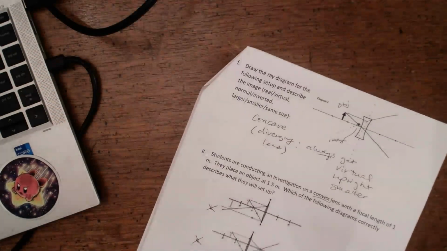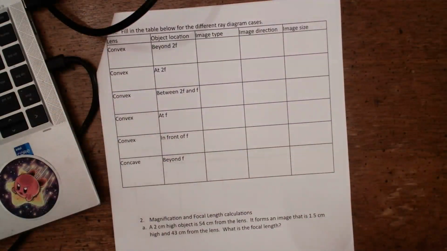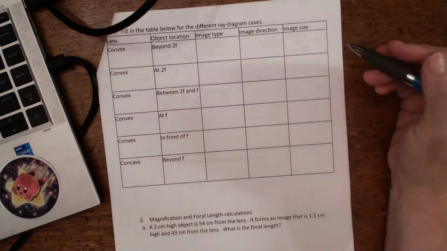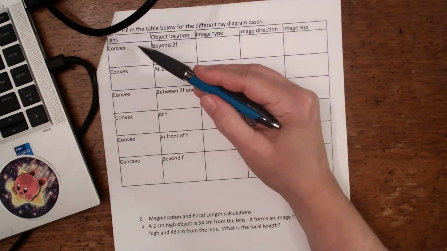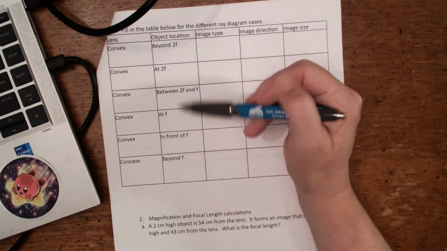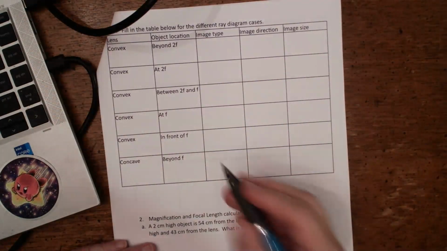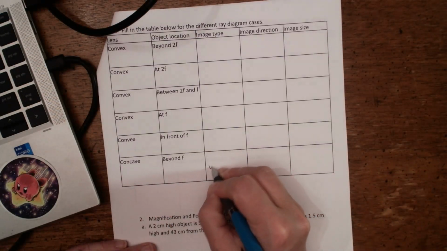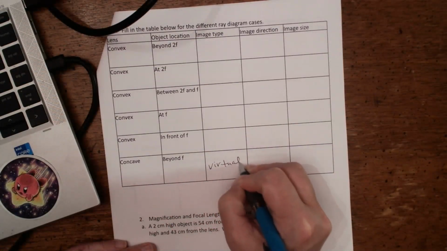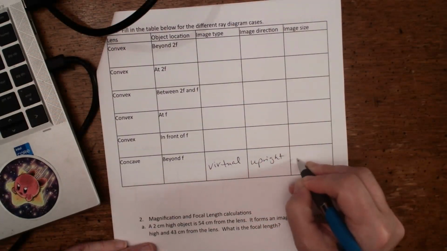Okay, let's see. So fill in the table. We did this table in class. So this tells us, for different types of lenses and object locations, what we're going to get. I'm actually going to fill in concave first because it's always the same. We always get a virtual image. It's always upright and it's always smaller.